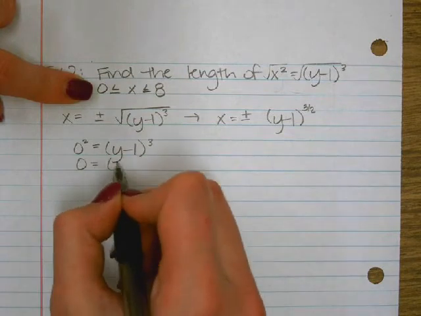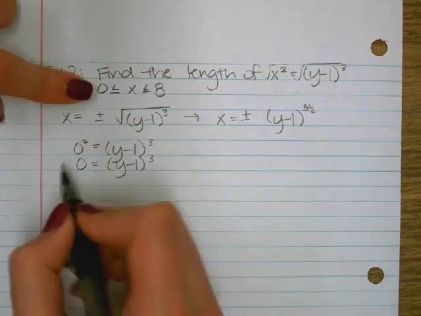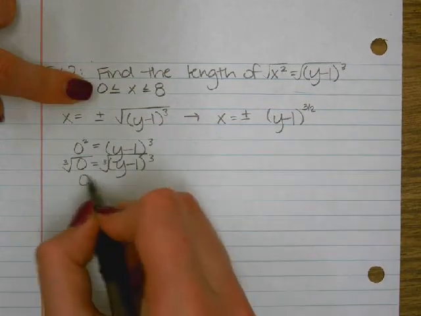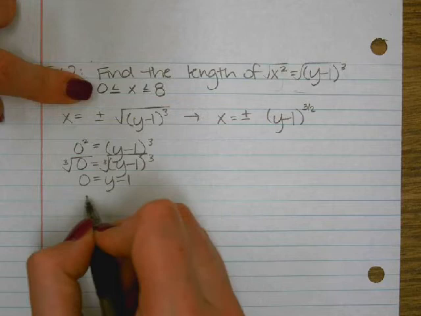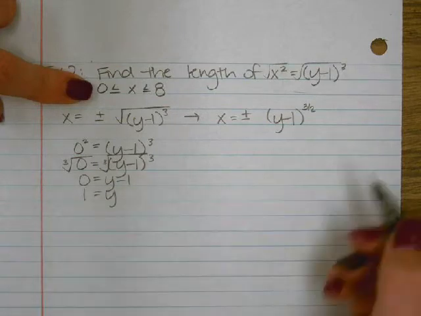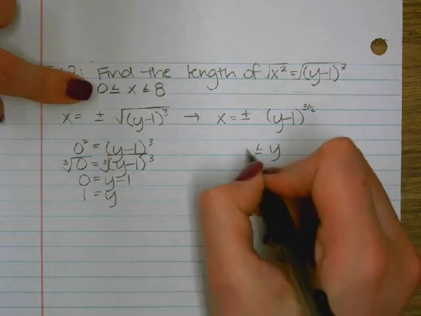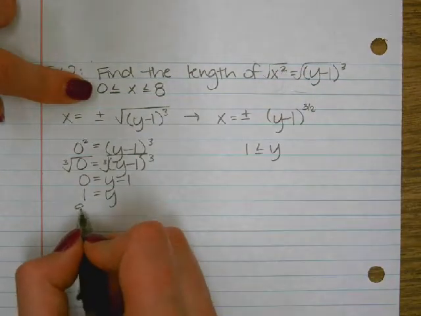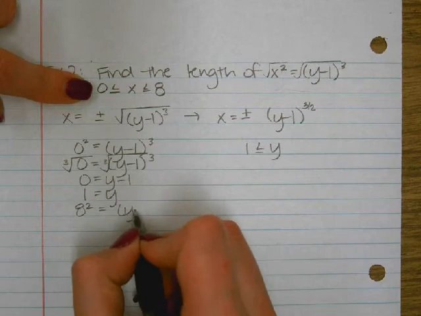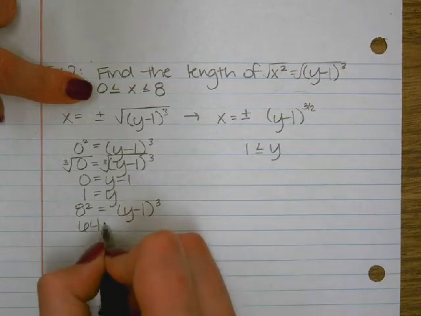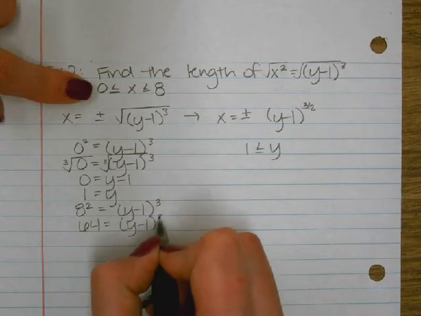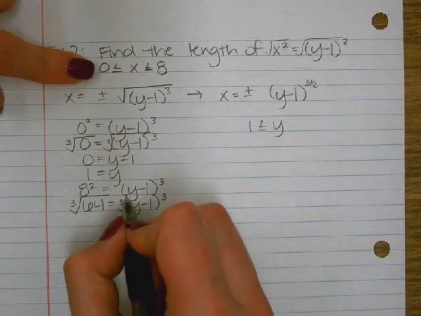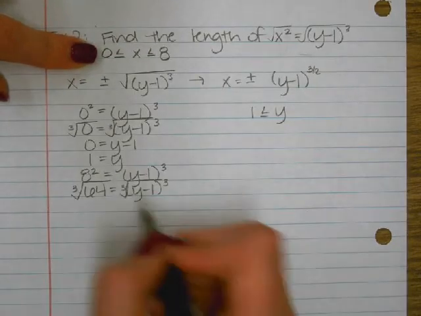So 0 squared is just 0, and then I'll go ahead and cube root each side. So I've got 0 equals y minus 1, and so y equals 1. So that's the lower bound of my new interval. And then I'll go ahead and do the same thing with the 8. 8 squared equals y minus 1 to the third. So that's 64. And then I can go ahead and cube root that. And the cube root of 64 is 4.